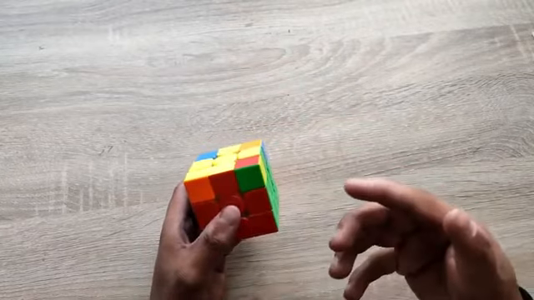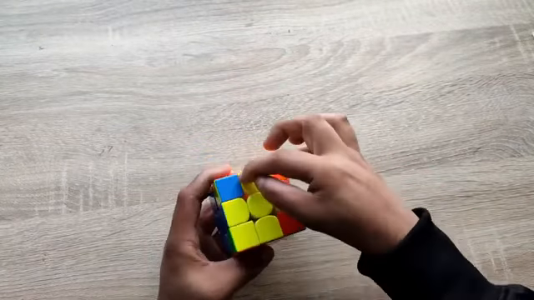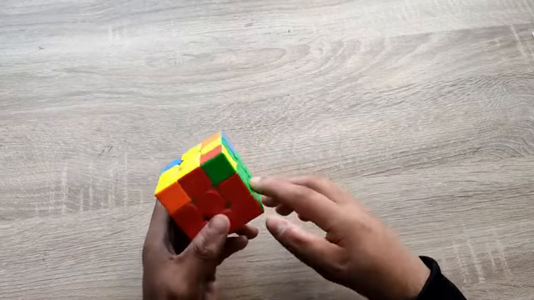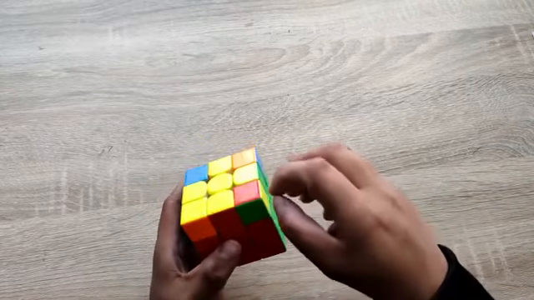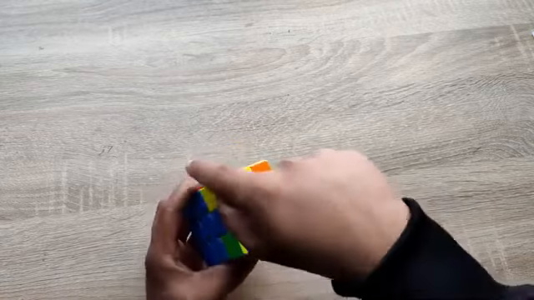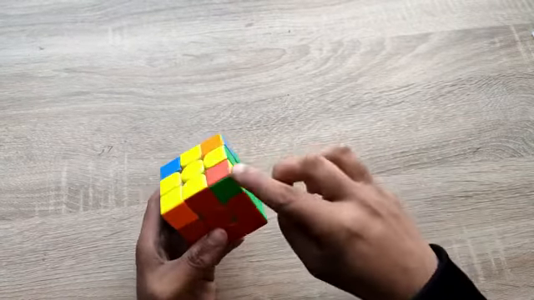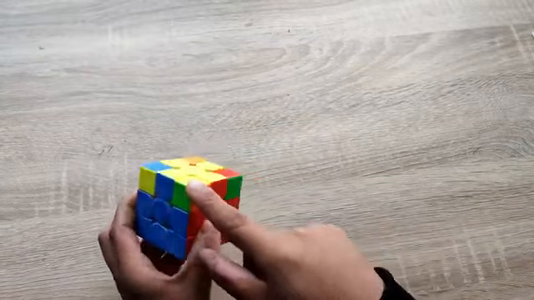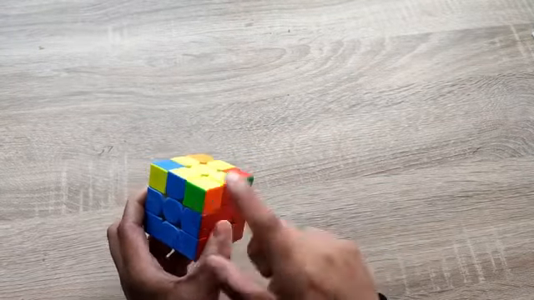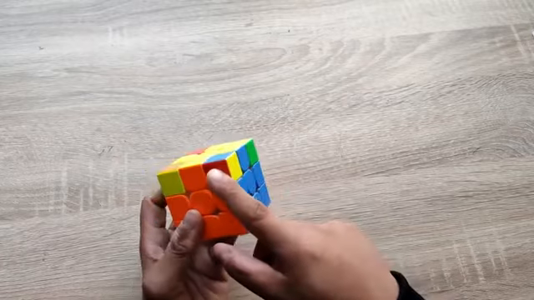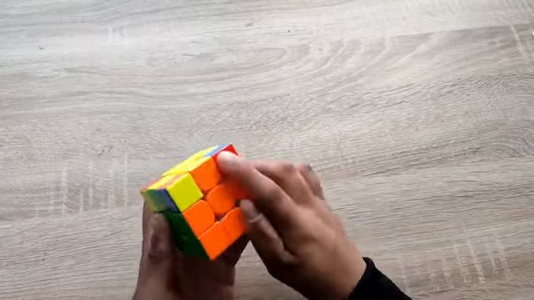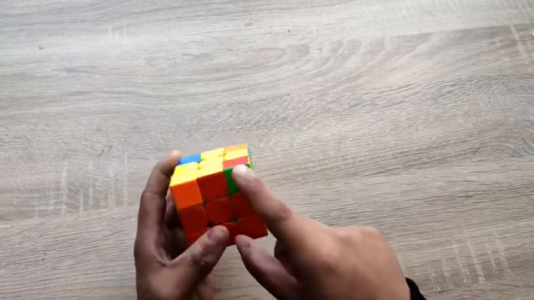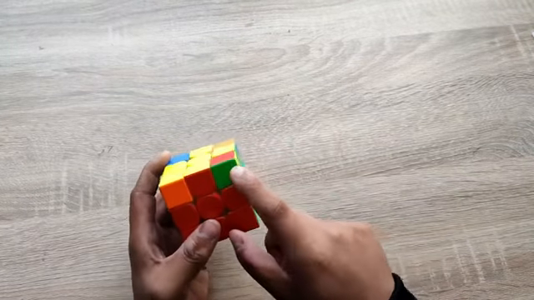Alright, so next step, now we got the cross, we match the colors of the cross. So the next one would be to match the position of the corners. It doesn't have to be solved, just the positions have to be correct. Here we can see that this piece obviously is not in the right place. We can see this piece not in the right place, this piece not in the right place, but we have this piece just in the perfect place.